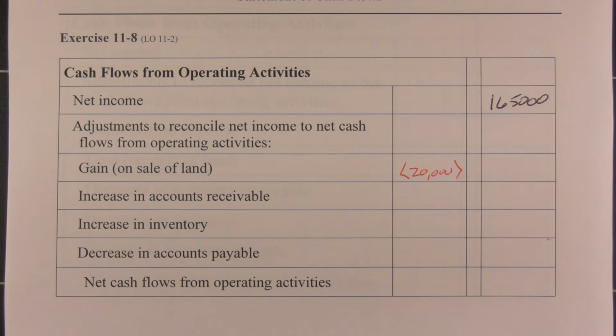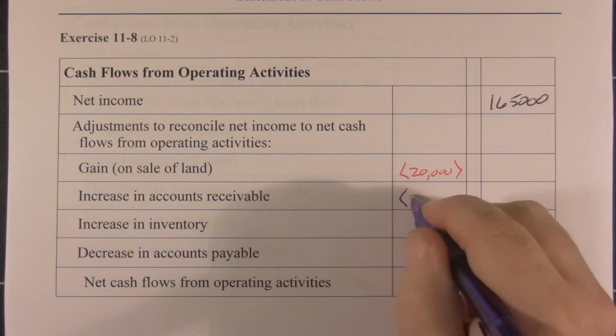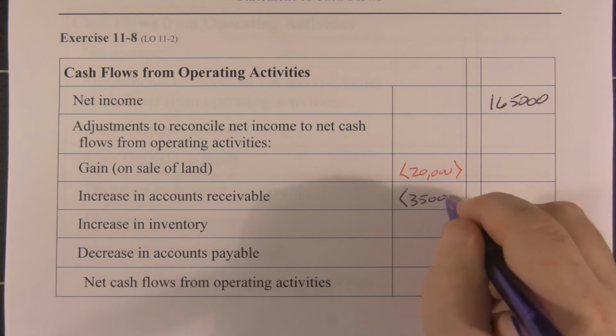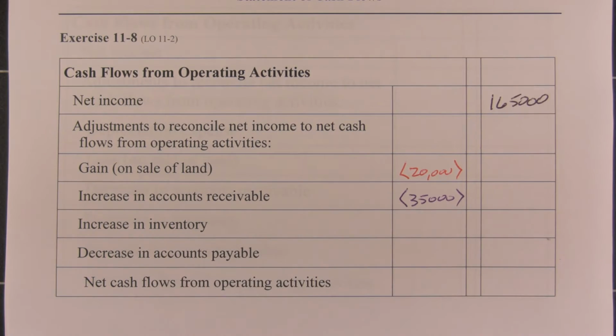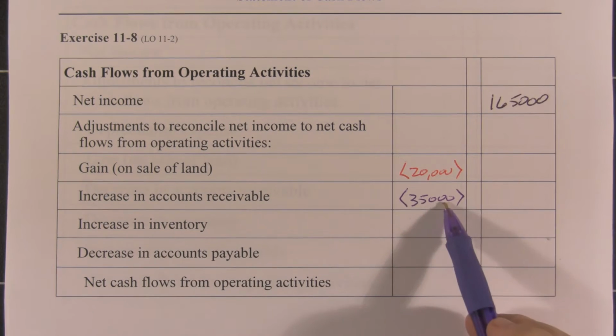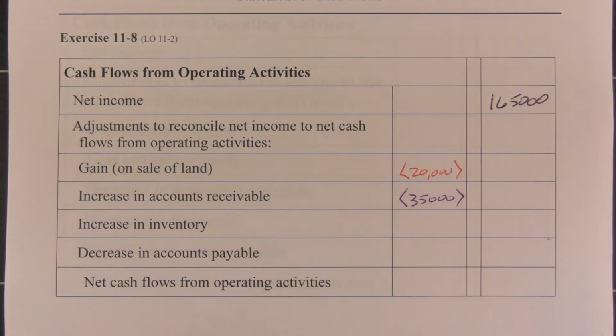The next thing they tell us is the accounts receivable increased $35,000. That means that we recognized more sales than we collected for. As a matter of fact, we recognized $35,000 more in sales than we collected for, so that's not cash. That's accounts receivable. We subtract that.